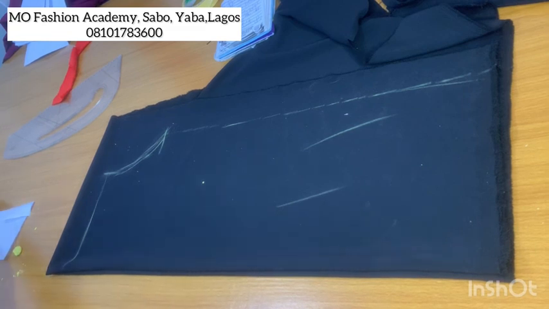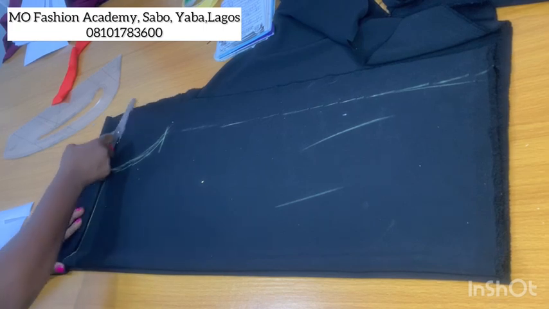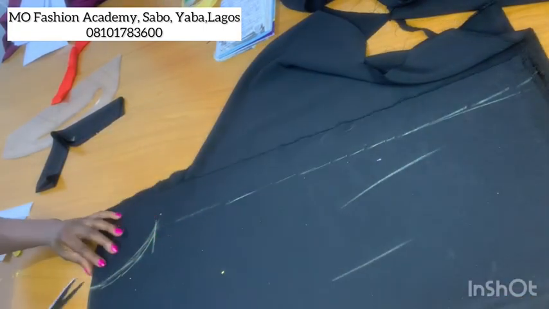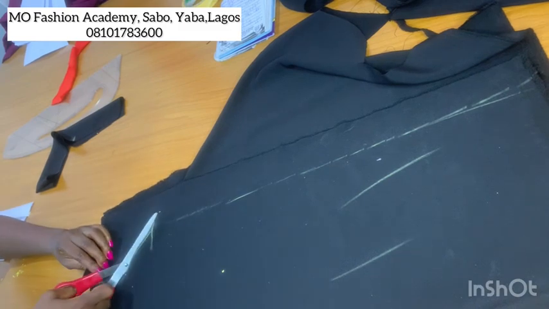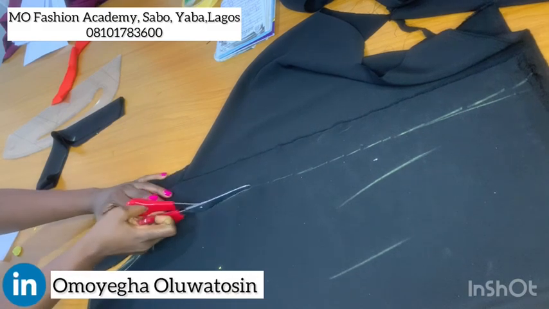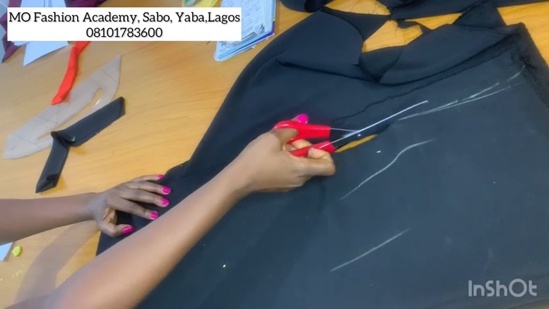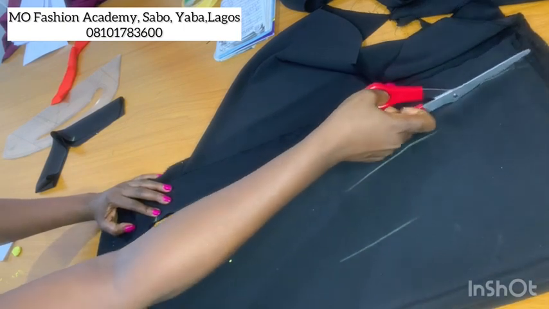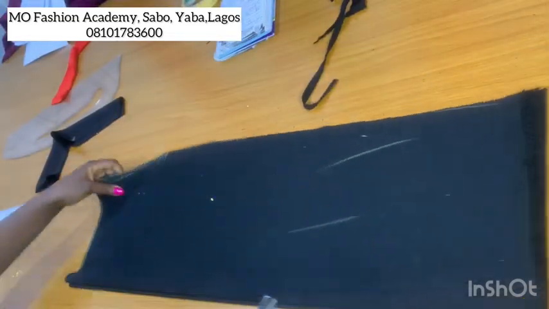Once I was done with what I have, I'm just going in with my scissors and cut out the pattern. You're going to cut on the back armhole first. And you're going to cut straight down as well up to the hem line. And once you are done, this is what you should have.